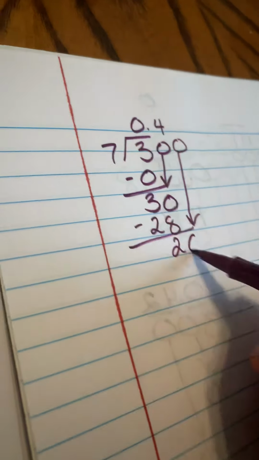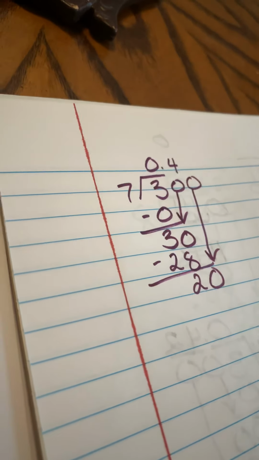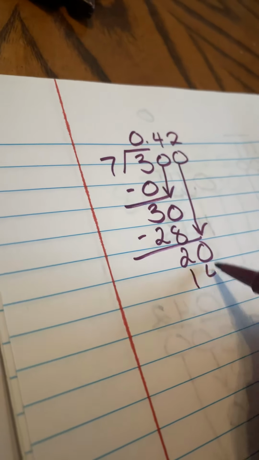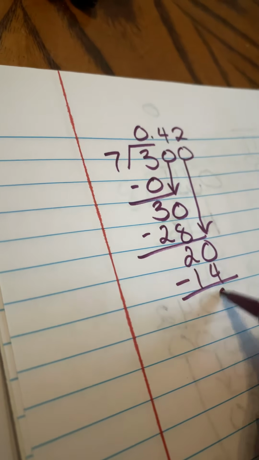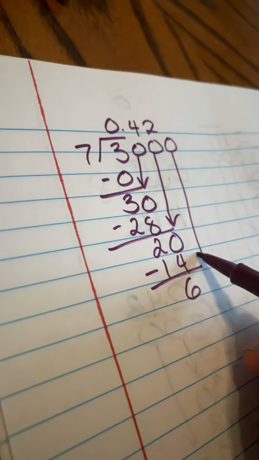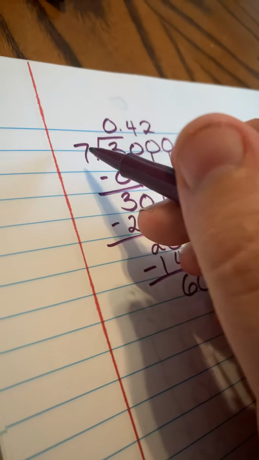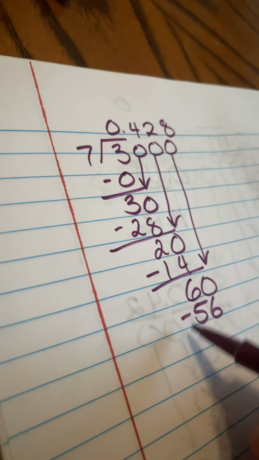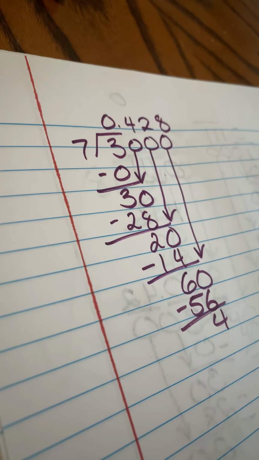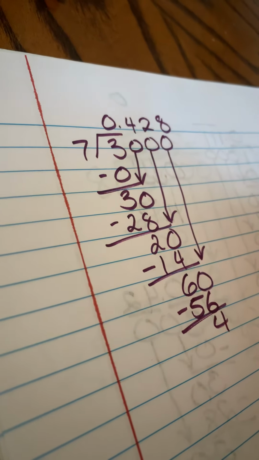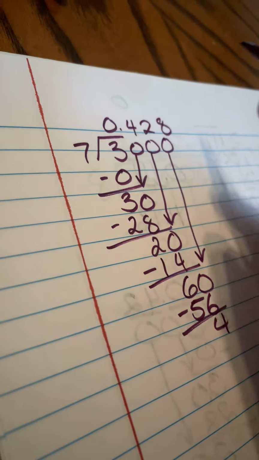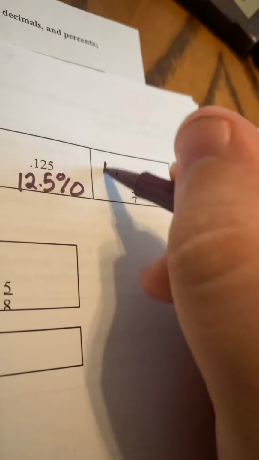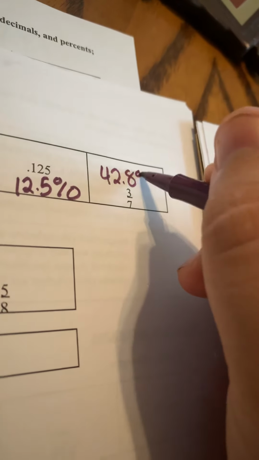Add in a 0. 7 will go into 20, 2 times. 2 times 7 is 14. 6. 60. 7 will go into 60 8 times. 8 times 7 is 56. 4. Now, I'm going to stop right there. Yes, it will keep going. But I just got to move it 2 places. So that'd be 42.8%.